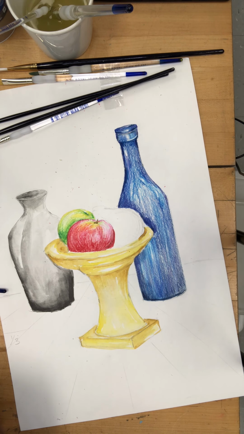Now a pear. The pear is interesting because what we're looking for is a golden pear.